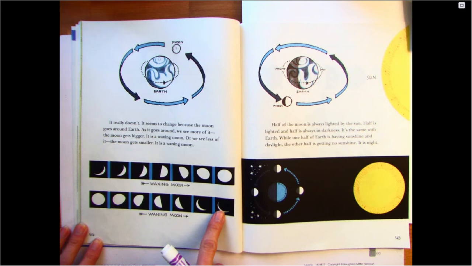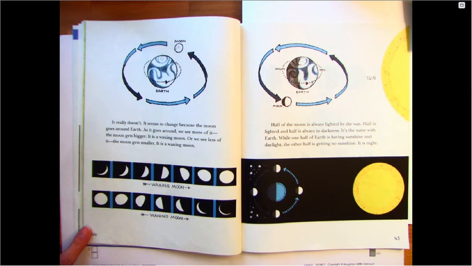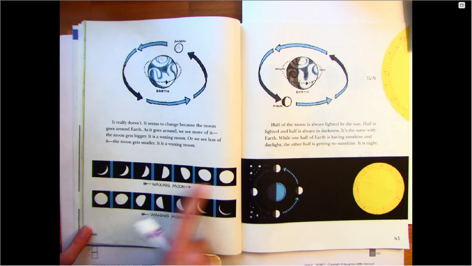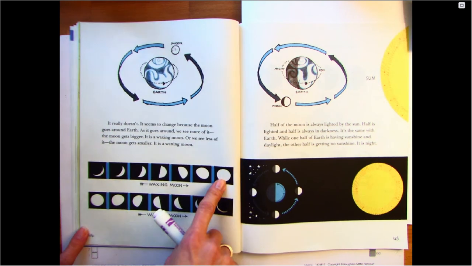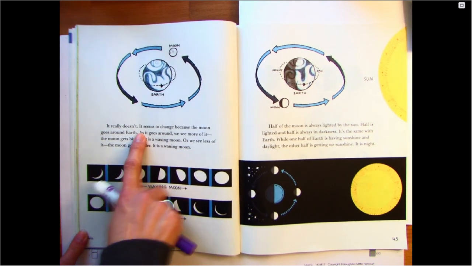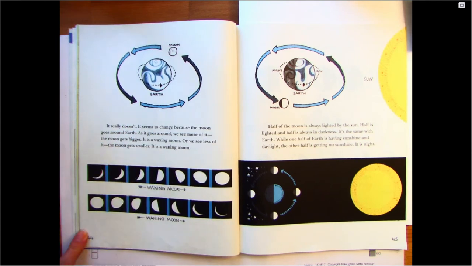Okay, on this page, I want to focus on how these two rows of illustrations show us some information about the moon. So let's look at the one on the waxing moon, when it goes from that crescent moon and gets bigger and bigger until it's a full moon. Let's reread this page. It seems to change because the moon goes around the Earth. As it goes around, we see more of it. The moon gets bigger. It is a waxing moon. Or we see less of it. The moon gets smaller. It is a waning moon.